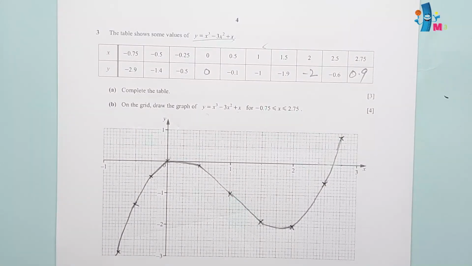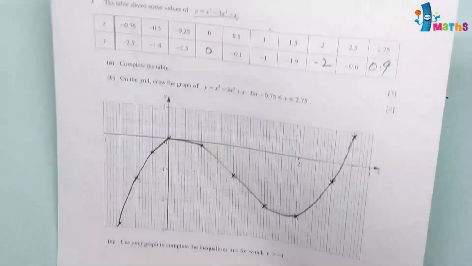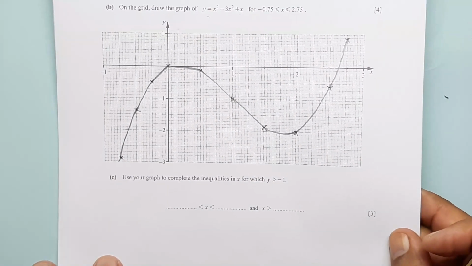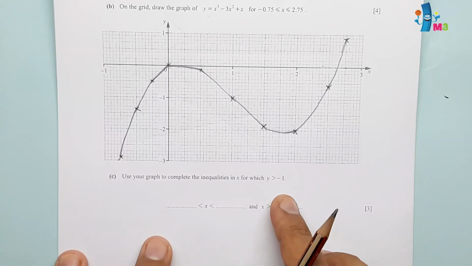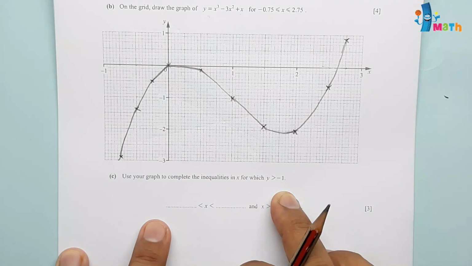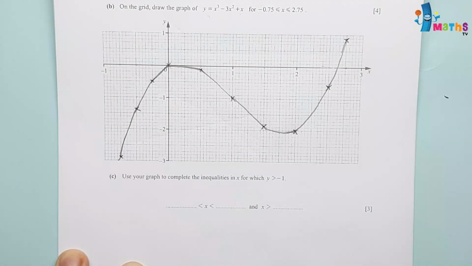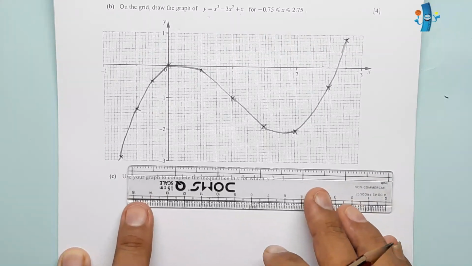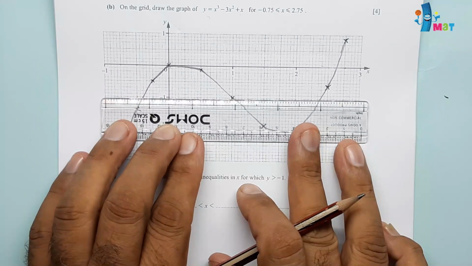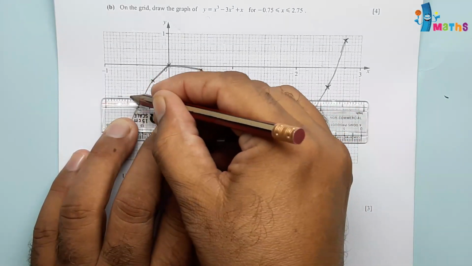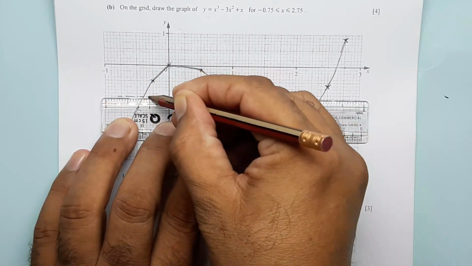Then use your graph to complete the inequalities in x for which y is greater than minus 1. So y is greater than minus 1 will be this dotted line, so we can draw a dotted line.